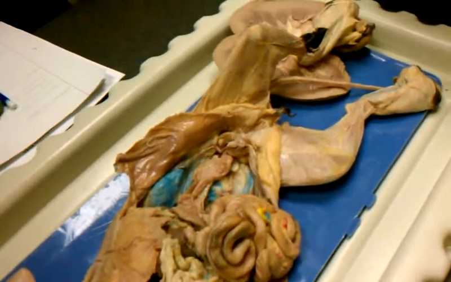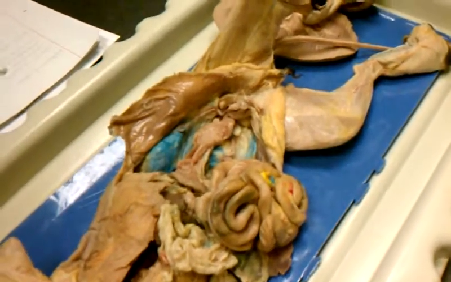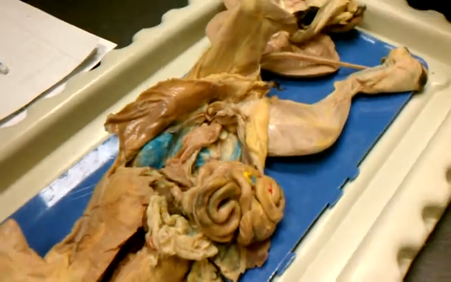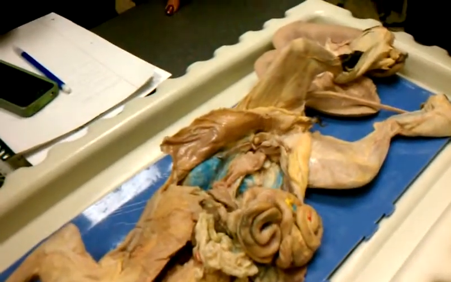Yep. I want to see. Yeah. Like, I'm sure you could find pictures of it. Yeah. I bet you have pictures. Like 8 on one side? 2 on one side. And that's it for the reproductive system on the cat. Okay.